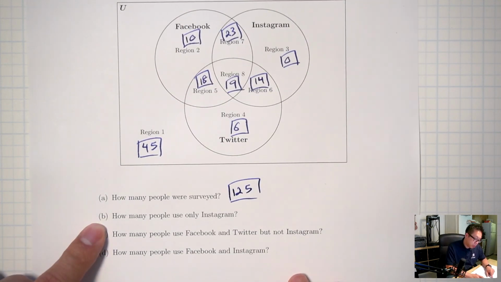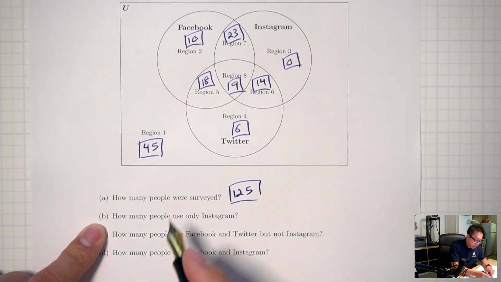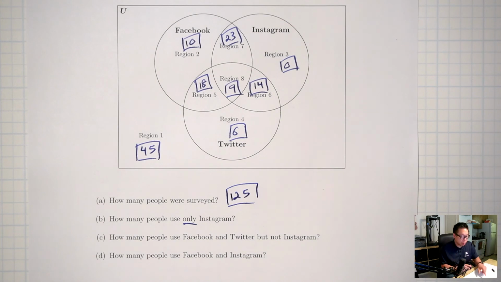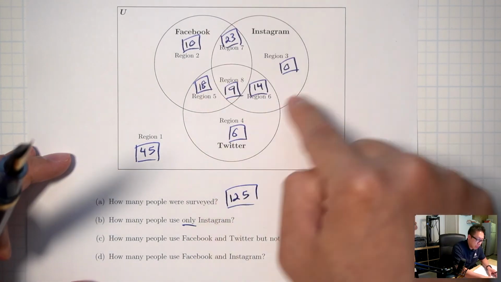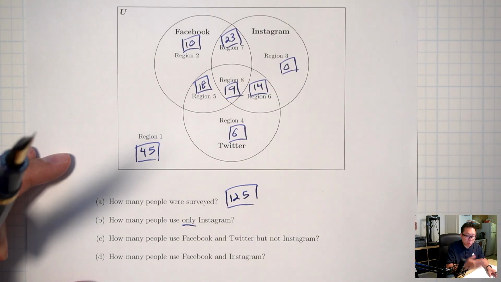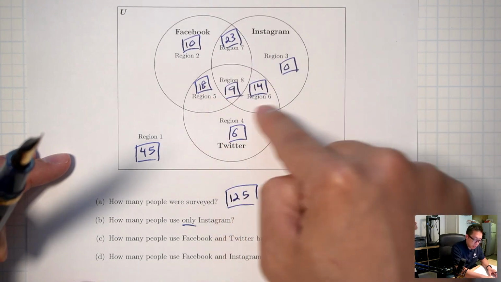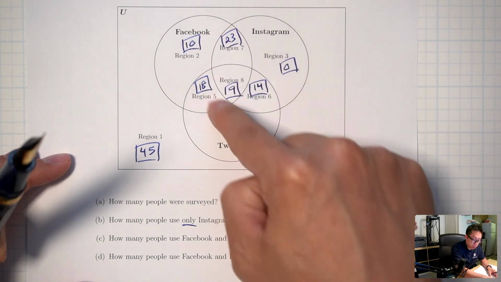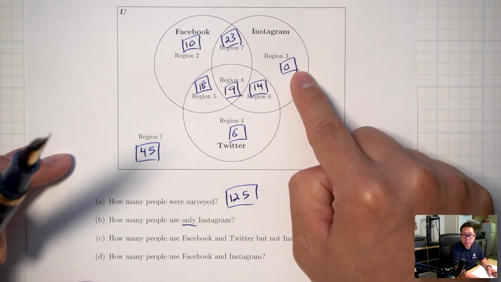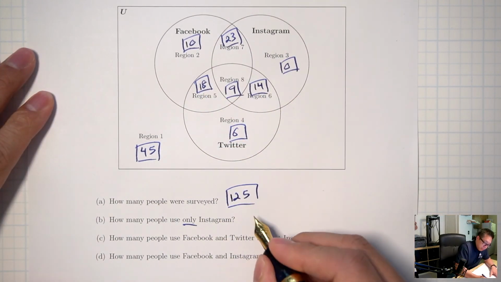How many people use only Instagram? Anytime you see the word only, that means inside Instagram but outside of everything else. So inside Instagram, outside of the other 2 circles would be just that 0.